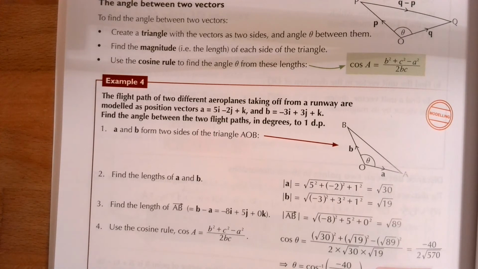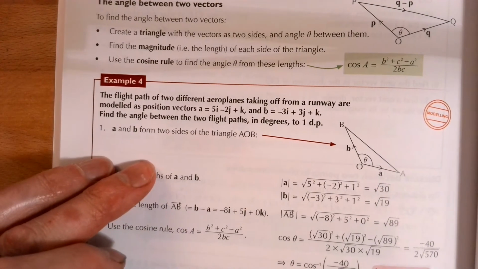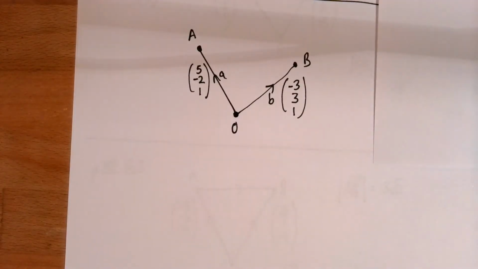Okay, so on page 282 we're on example 4 now. Flight path of two different aeroplanes taking off from a runway, so that runway could be considered to be your origin, and they give you those two vectors, the vector of one aeroplane and the vector of the other, and we're asked to find the angle between the two flight paths. So I'm going to do it my way, although actually their way is pretty much the same here.